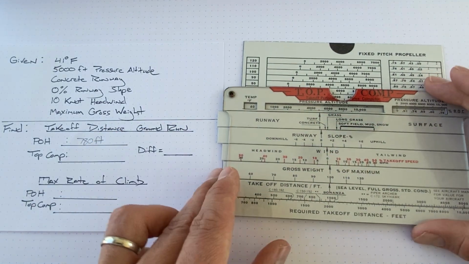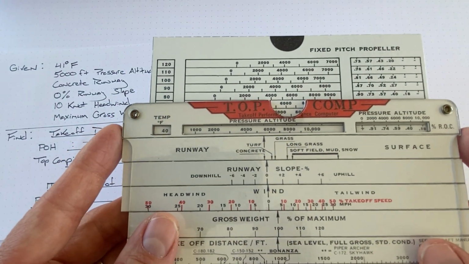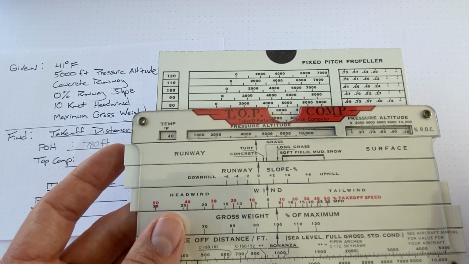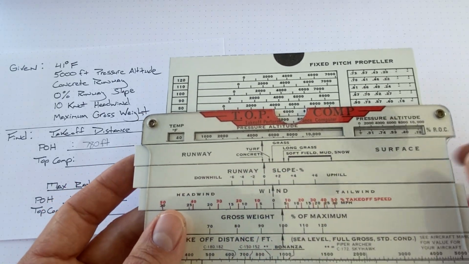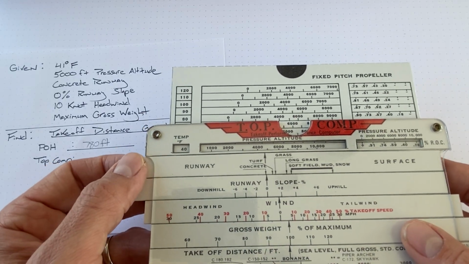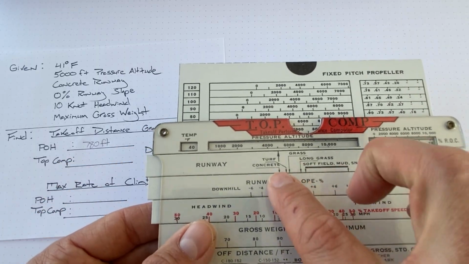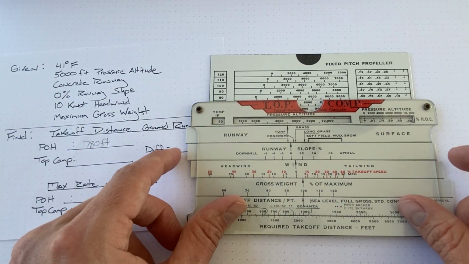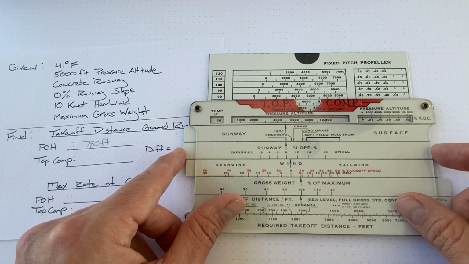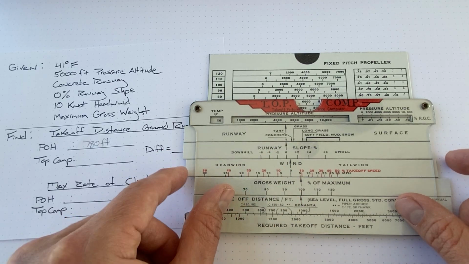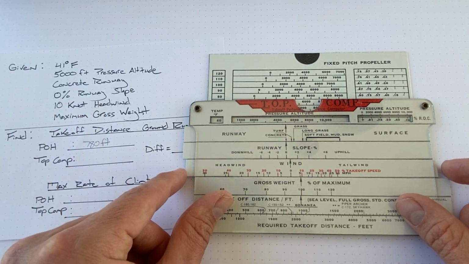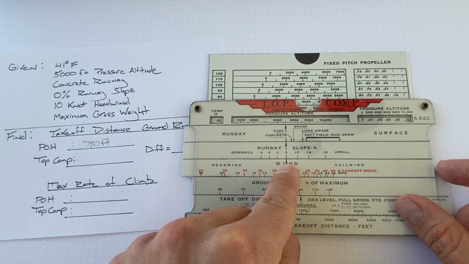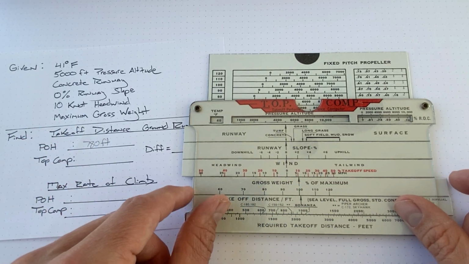Now, it's a little unusual in that in order to set the arrow that you want, you have to move a cardboard tab for another variable. So this cardboard tab is labeled runway surface, but what I'm actually doing by moving it is setting my pressure altitude since the arrow is pointing above. Okay, so moving along. We also have a concrete runway. So we'll take our next tab and set it here to concrete runway. And then we have a 0% runway slope, which we can set, which is quite nice. So I set that right there above the wind. I set my wind as a 10 knot headwind.